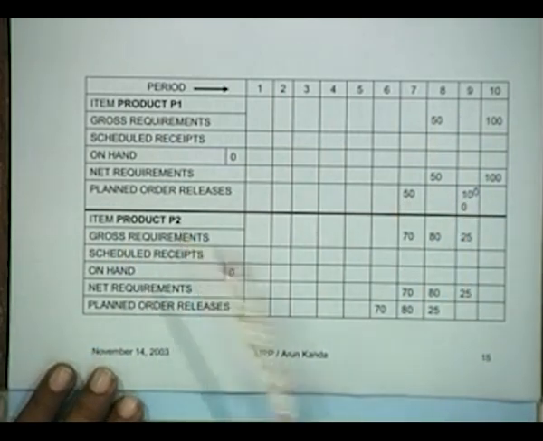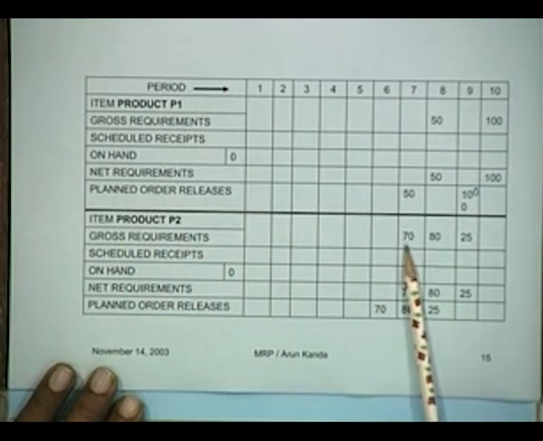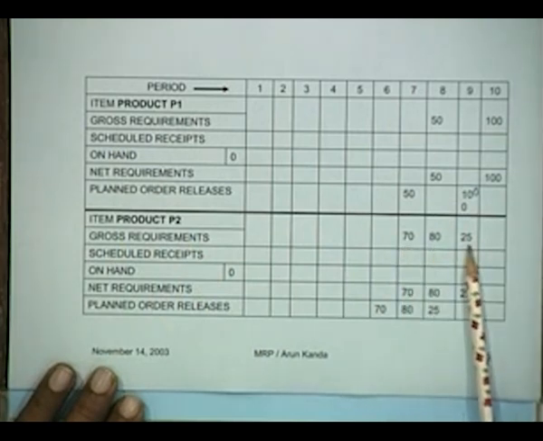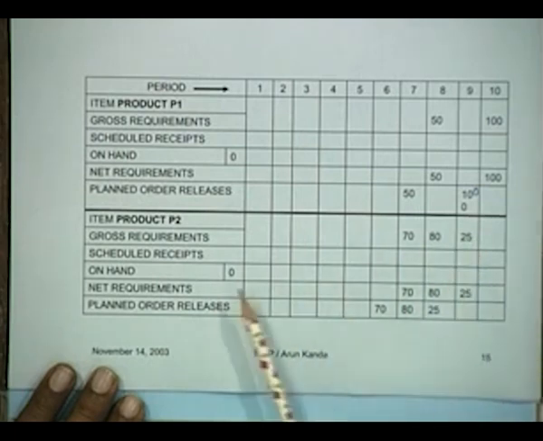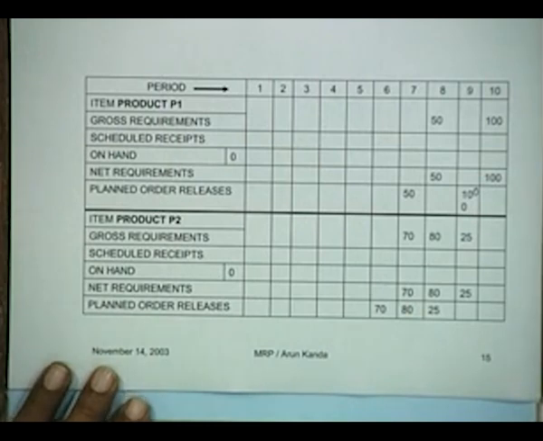Similarly for product 2, our requirements are 70, 80 and 25 in the 7th, 8th and the 9th week. Nothing is available on hand, so it directly translates into the net requirement, and again the lead time required for assembly of part P2 is 1 week, so you offset.